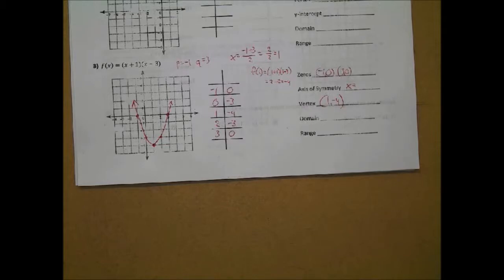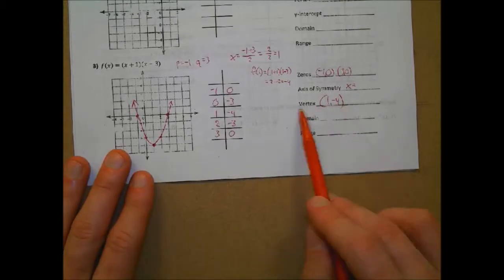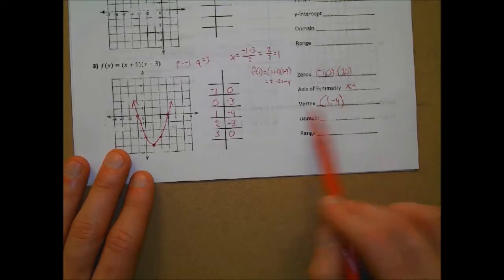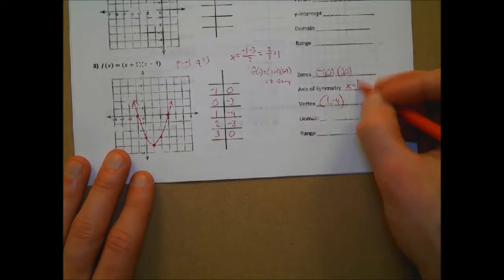What value? No, not 3. Look at the vertex. What's the x value? 1, right? It's the x-coordinate, 1. So, axis of symmetry, x equals 1.